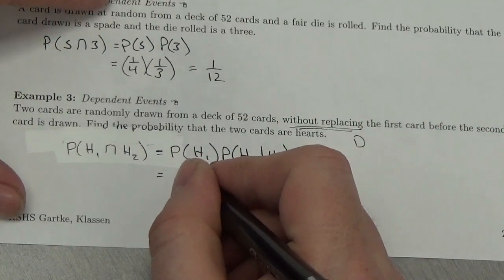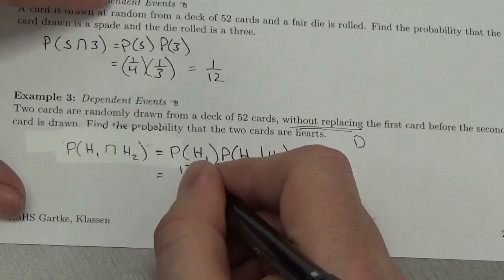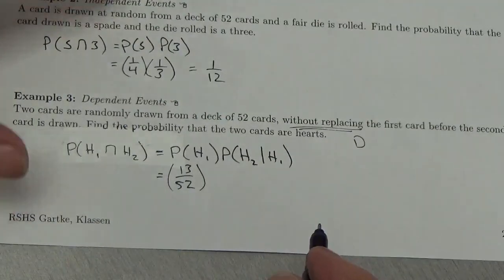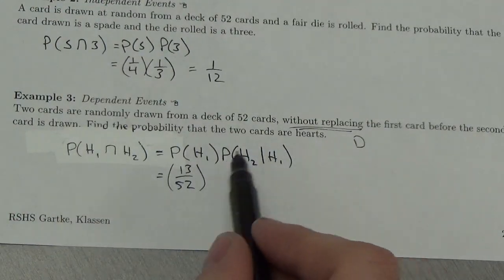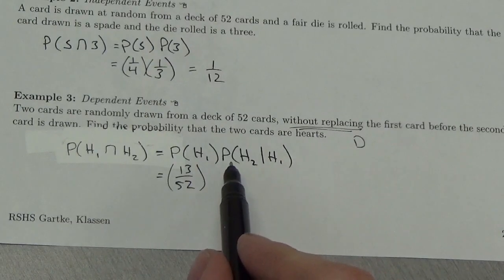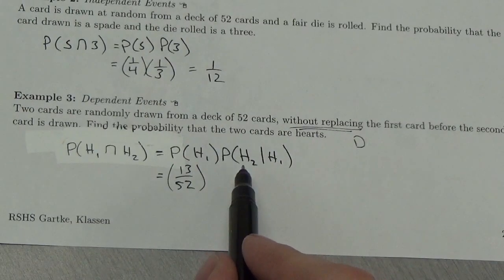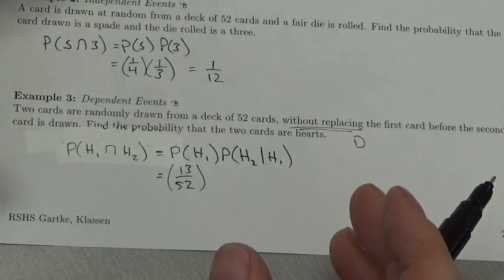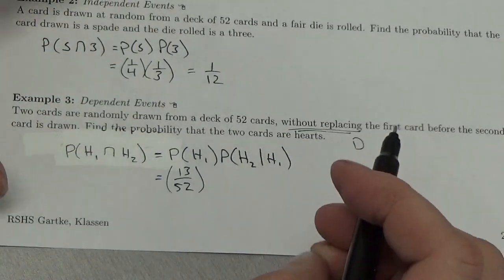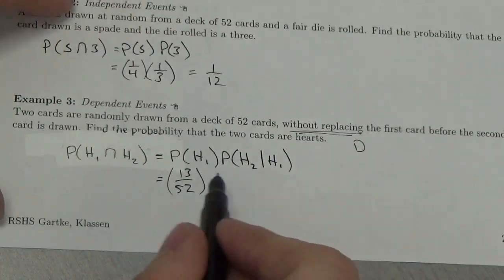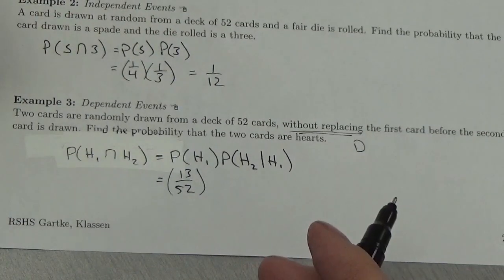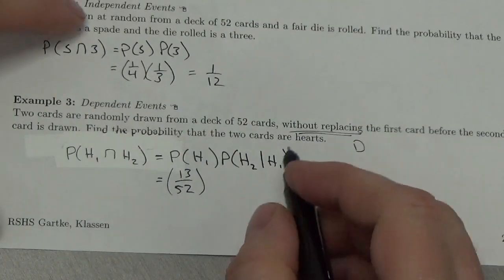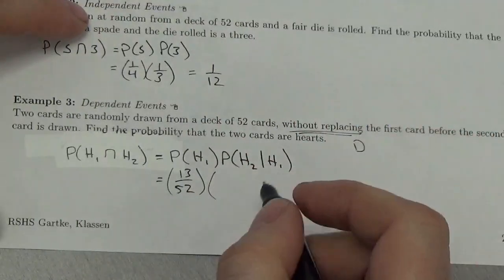The first card being a heart is 13 out of 52, or 1/4, because I can reduce it. Now, I could use the formula to figure out the probability of the second card being a heart, given that the first card is a heart, but that's not actually necessary here. I just want you to understand how dependent probability works. That formula is really useful when it's not as clear how the relationship works, but here I already know what happened.